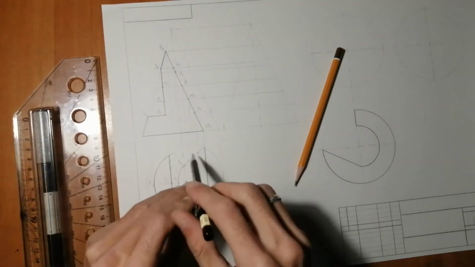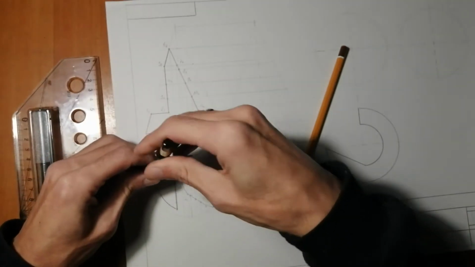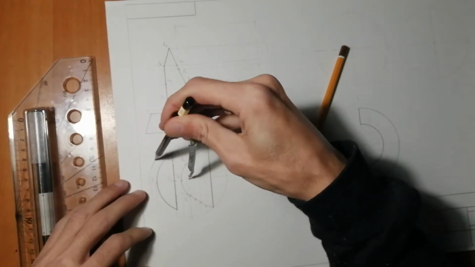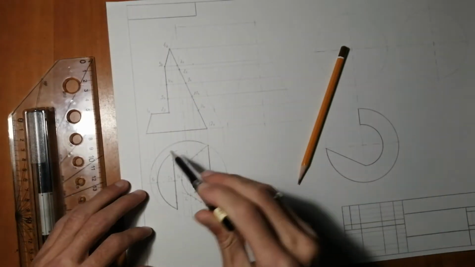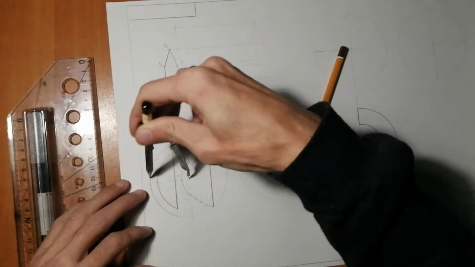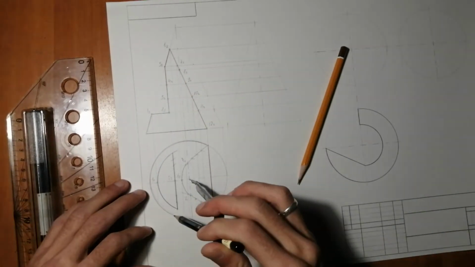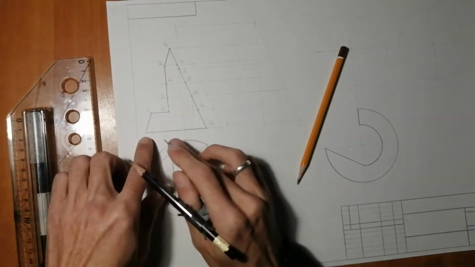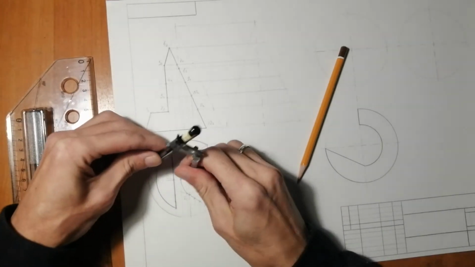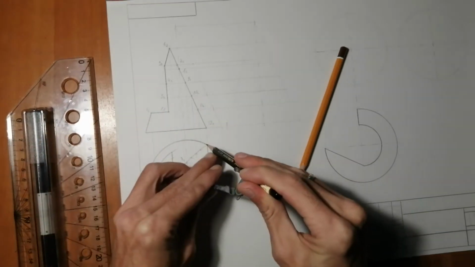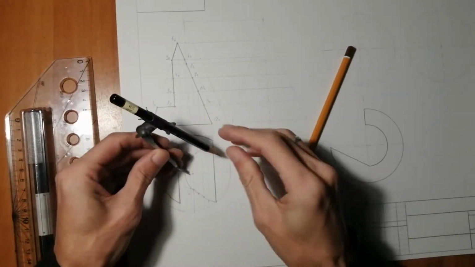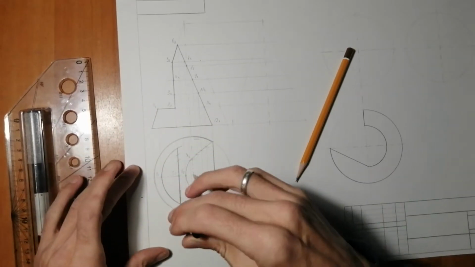And next my step, I draw the circle on the lower state. On the lower state, this is a circle.